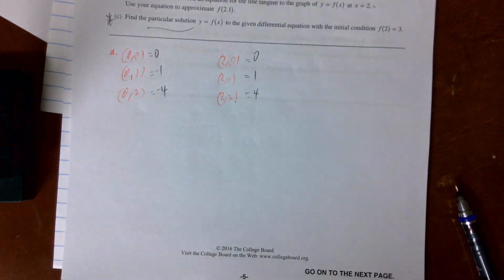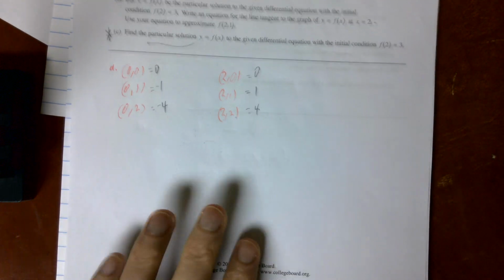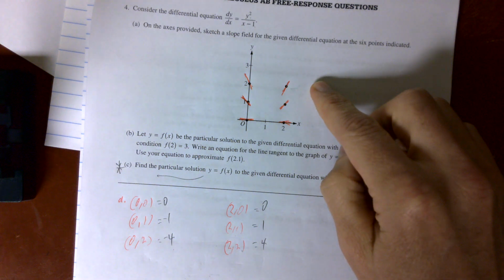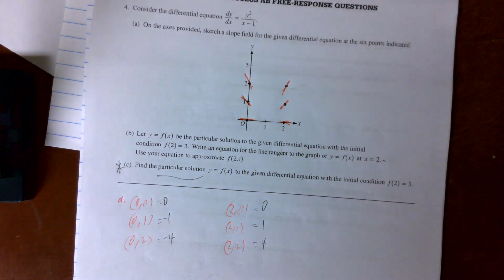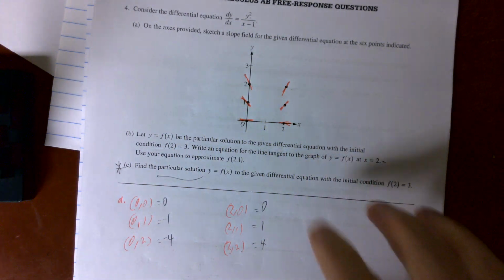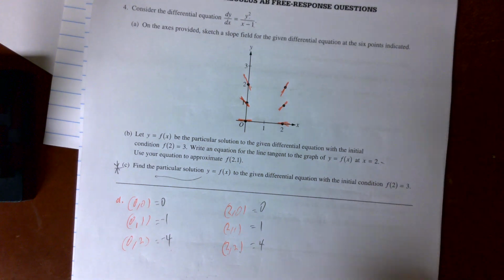All right, so that was an AP question. Can you draw a slope field? Can you answer, usually, an equation of a tangent line? And then can you solve a differential equation? That's a pretty common theme.